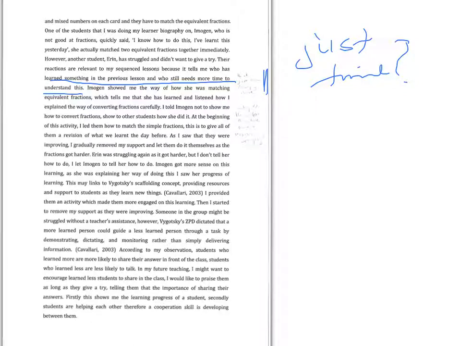In this section here, she talks about how she told the student not to show her but to show other students. And my question back to my pre-service teacher in this instance is why? Why would you tell Imogen to show the other students?